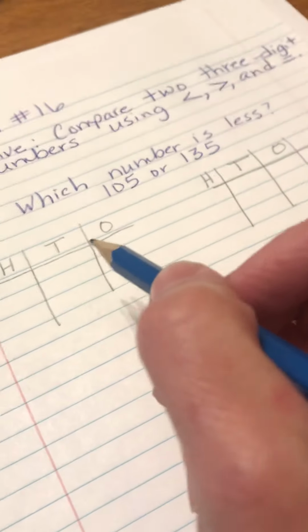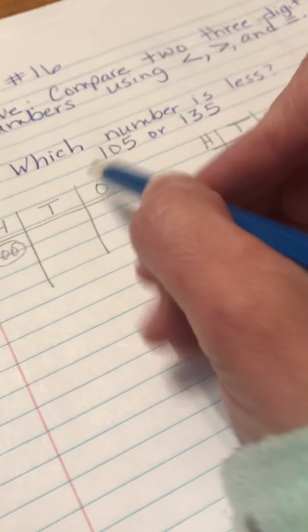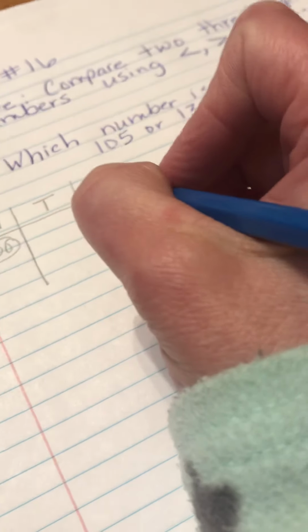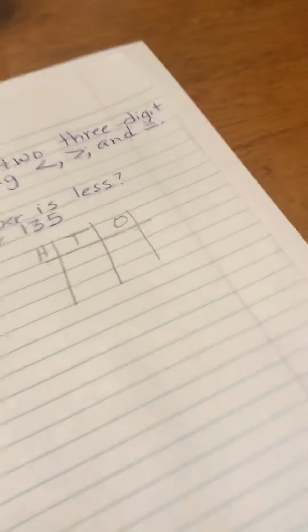In 105 there is one 100, so we're going to show that over here by drawing a 100s disk. And then there are 0 tens, so we're going to leave this tens place blank. And then there are 5 ones, so we're going to show that by drawing 1, 2, 3, 4, 5 ones. Alright, now over here we're going to show 135.